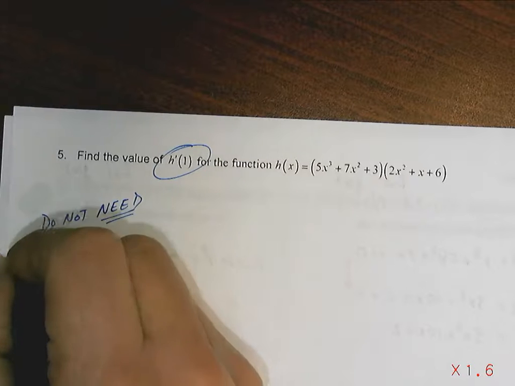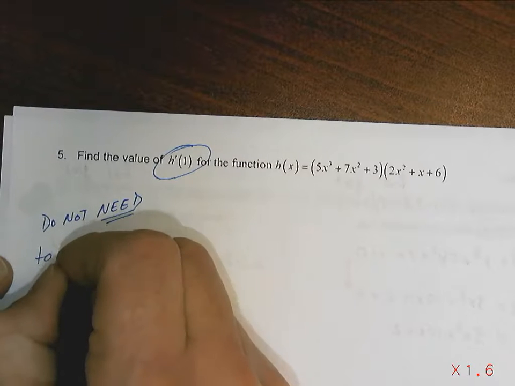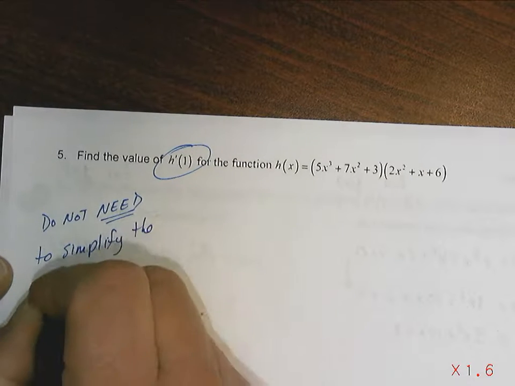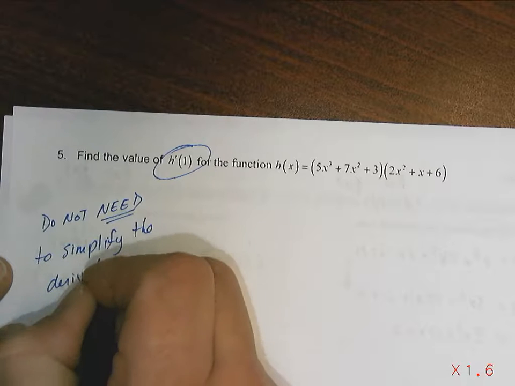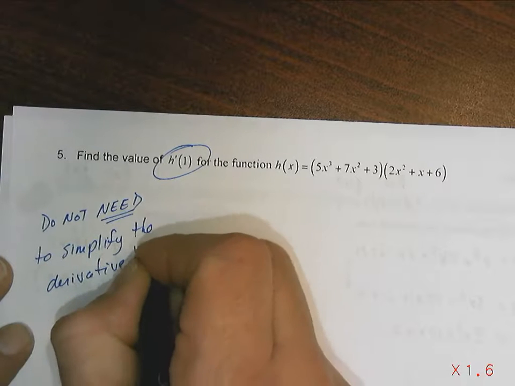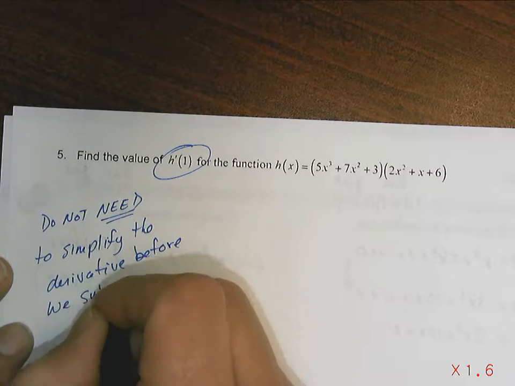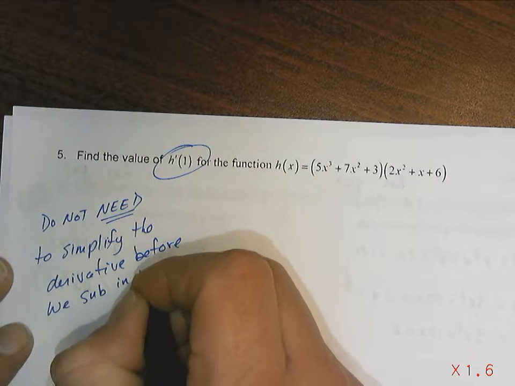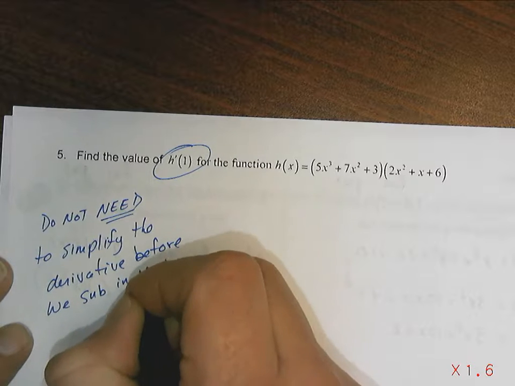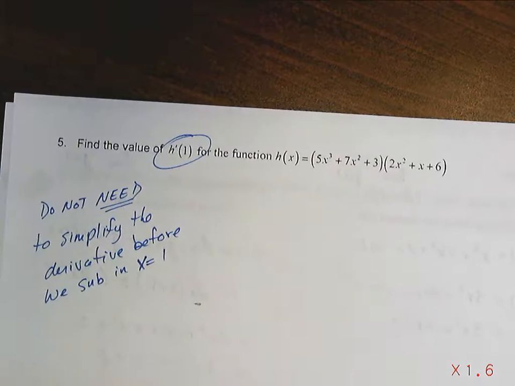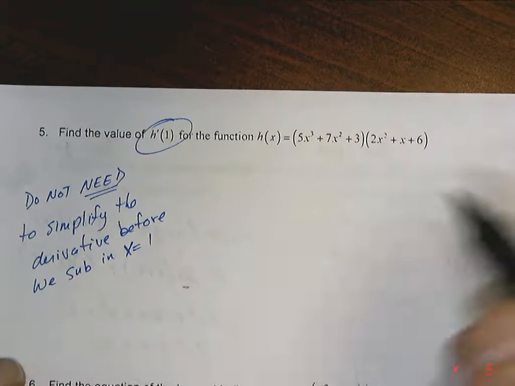But we don't need to simplify the derivative before we sub in x equals 1. We don't need to simplify the derivative. Sometimes we'll want to, but let's take a look at a case where we might not want to.